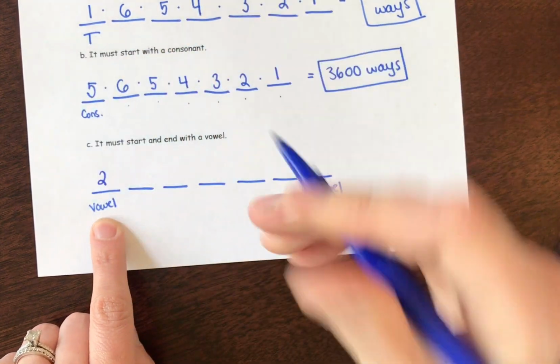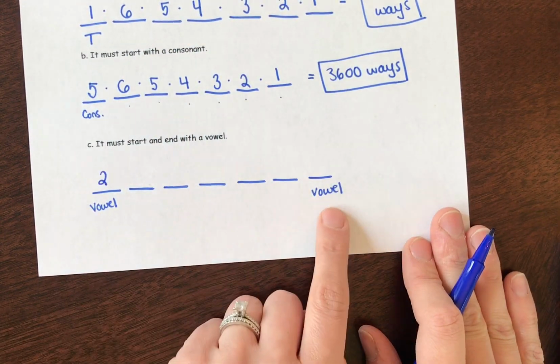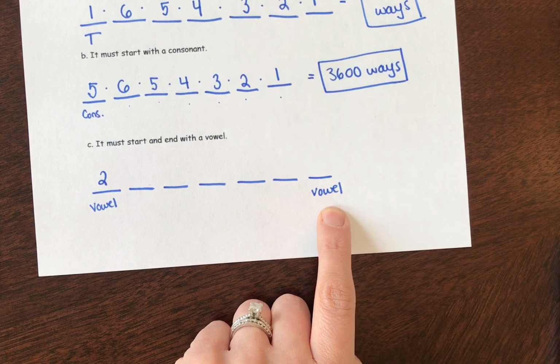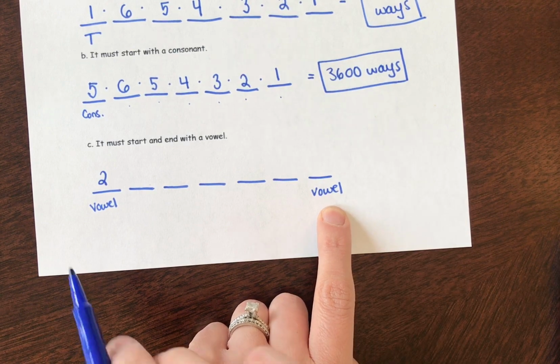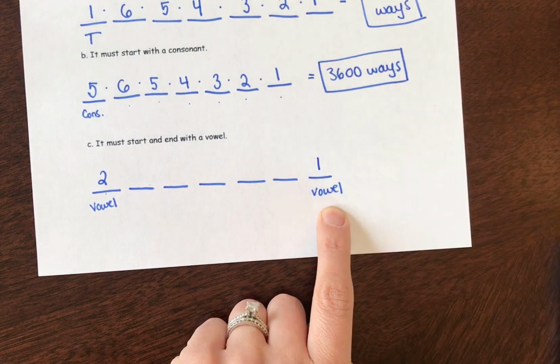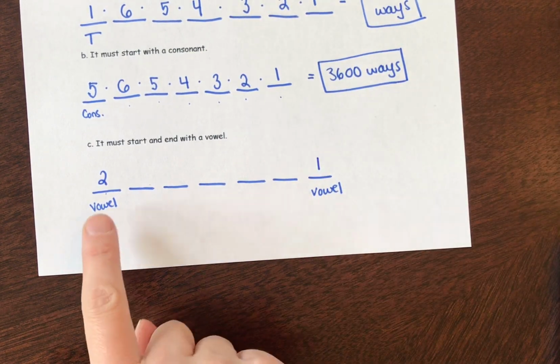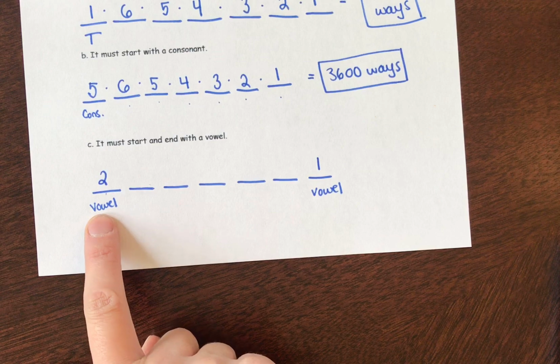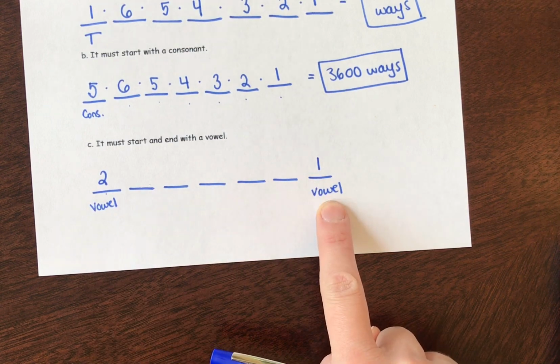How many vowels do you have to pick from to go in the first slot? Well, you've got 2 vowels, okay? But if you go to the second spot, all the way at the end where you want your other vowel, you have to assume that you've already used this vowel. So don't you only have 1 left that could go here, right? 2 could go in the first spot. But if you use 1, then you've only got 1 left to go here.